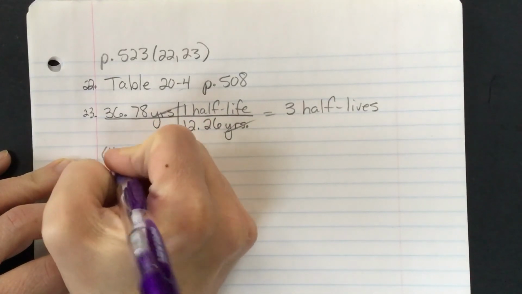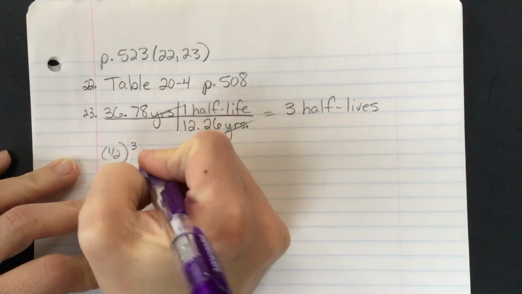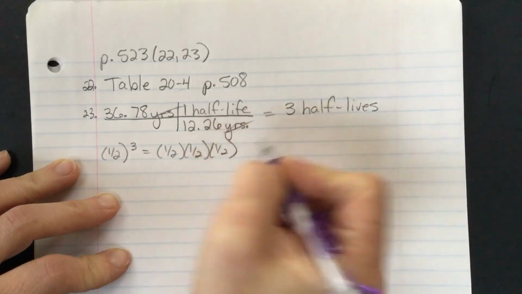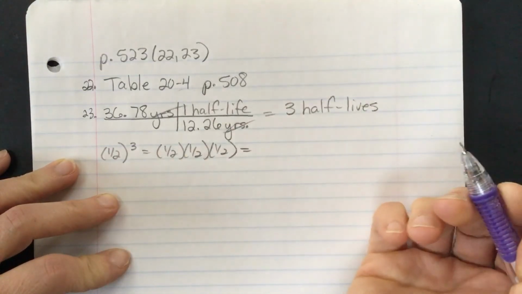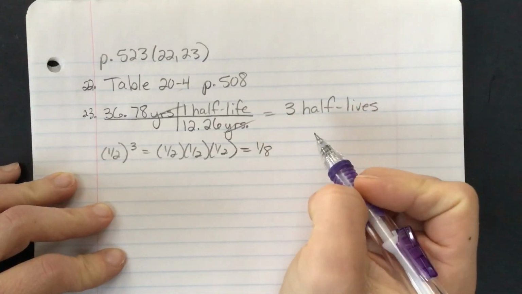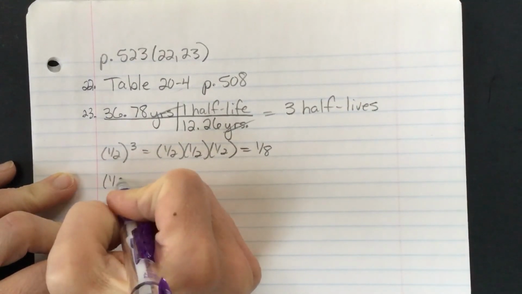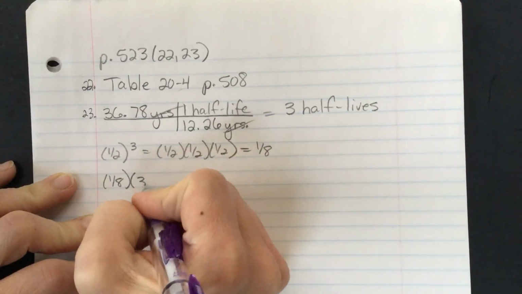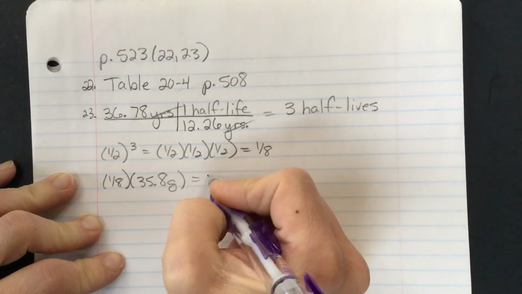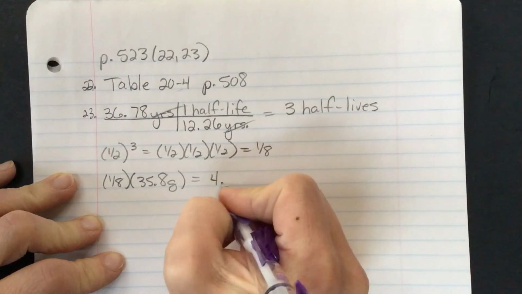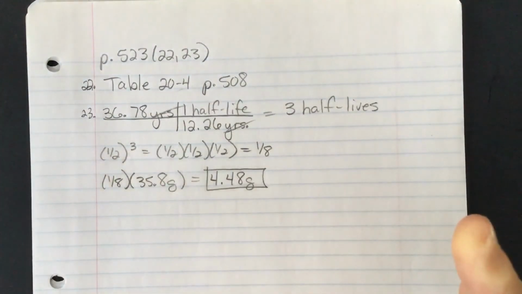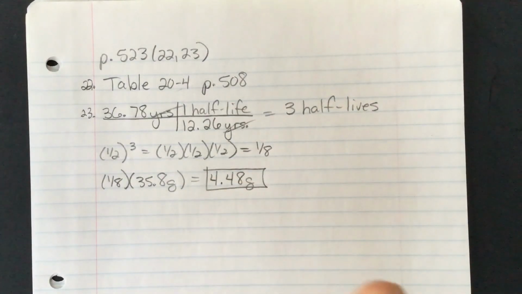Okay, so we take the fraction 1/2, raise that to the third power, so that's 1/2 times 1/2 times 1/2. Now I realize you could just do this in your calculator too, but I'm showing you where it comes from. So 2 times 2 is 4, 4 times 2 is 8, so 1/8 for this. So 1/8 of the sample is left, and we started out with a 35.8 gram sample. So when all is said and done, after 3 half-lives, only 4.48 grams is left.